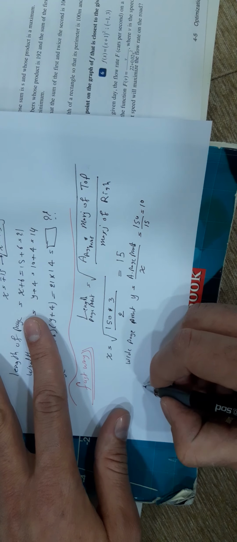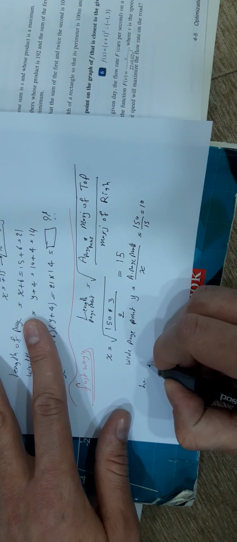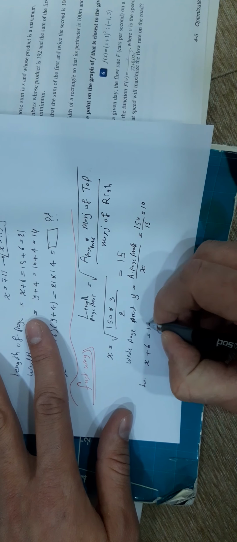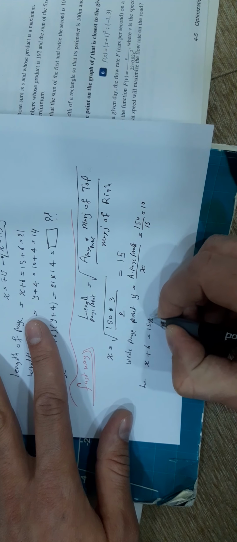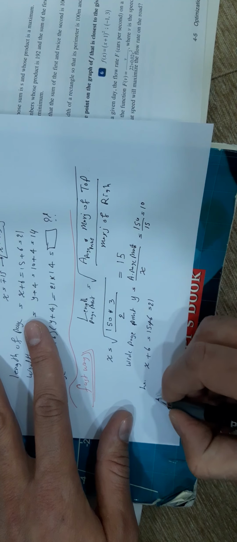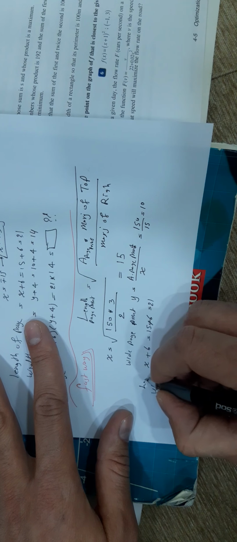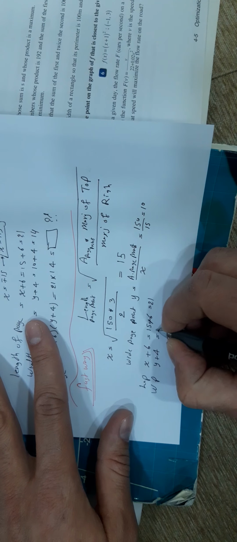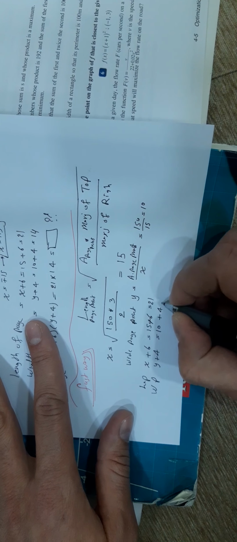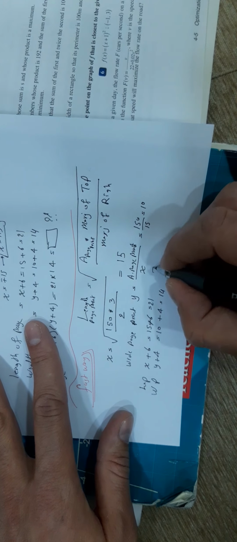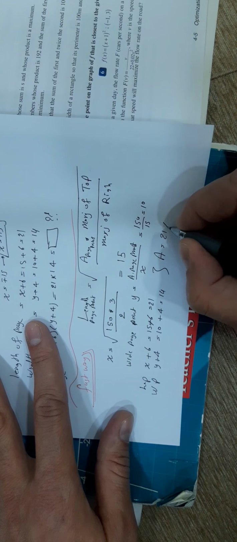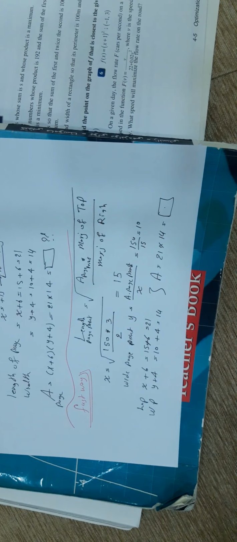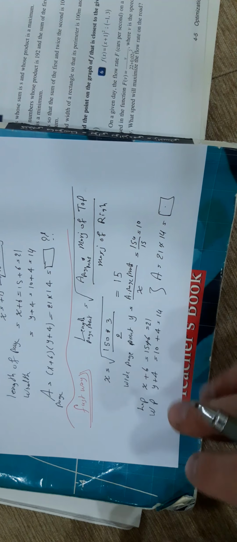So the length of the page is equal to x plus 6, يعني 15 plus 6 is equal to 21. The width of the page is equal to y plus 4, يعني 10 plus 4 is equal to 14. So area is equal to 21 times 14, which you can find by calculator. So easy by the fast way.